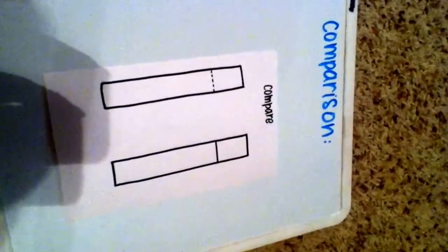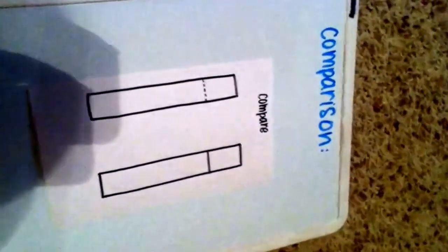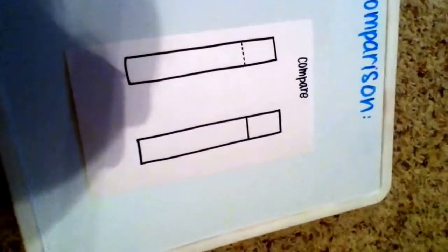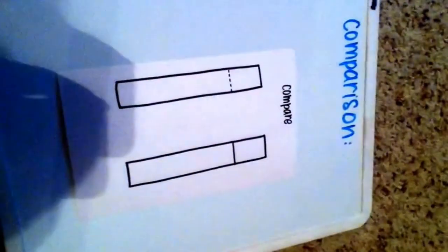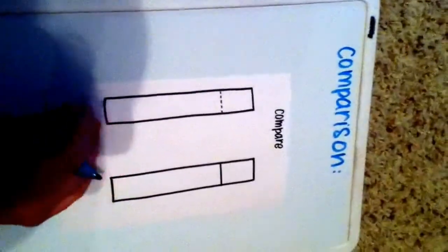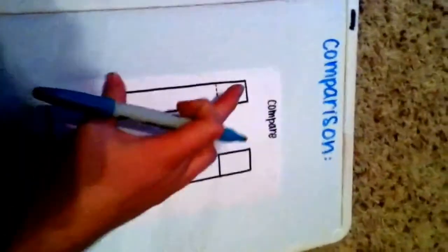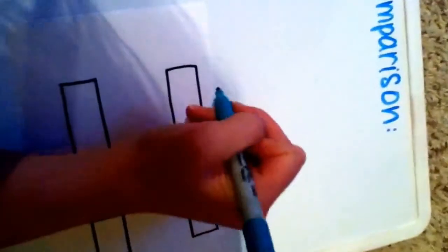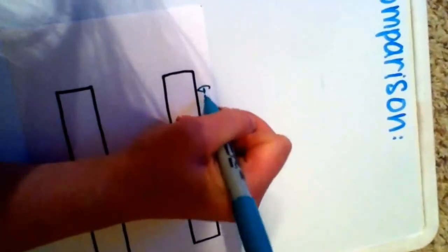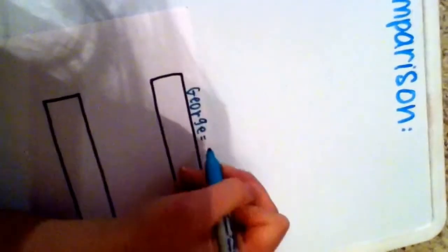The next structure we'll talk about is a comparison. So we'll be using this diagram to compare the differences between a larger amount and a smaller amount and finding the difference or finding the result from that. So let's say that George has 12 pennies and Sandra has 6. So this is going to be the larger amount. So let's say that this is George, 12 pennies.